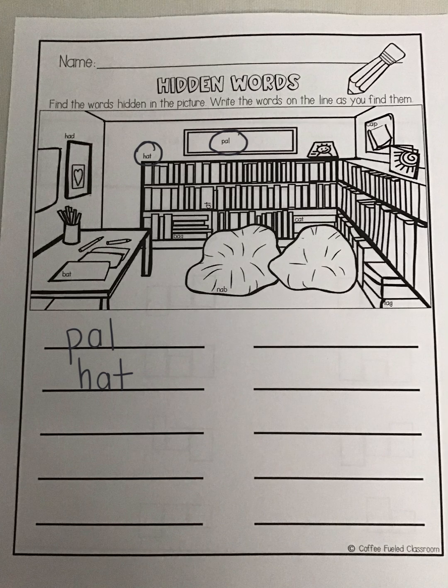Our next word I see over here on the other wall. I'm going to circle it. The word is had. H-A-D. Had. Please write had. H-A-D. Had.